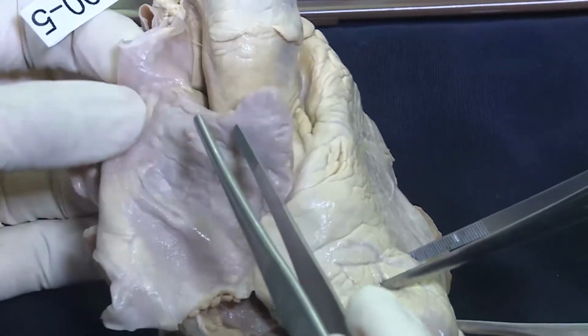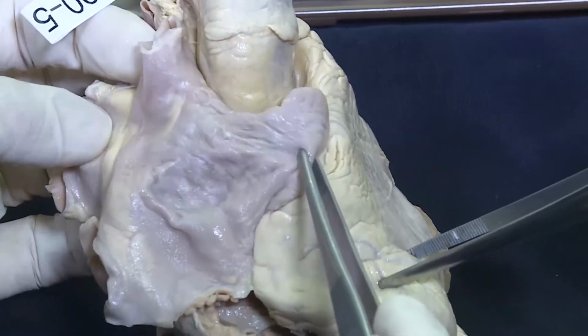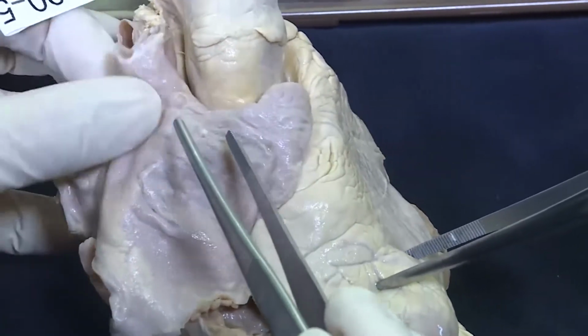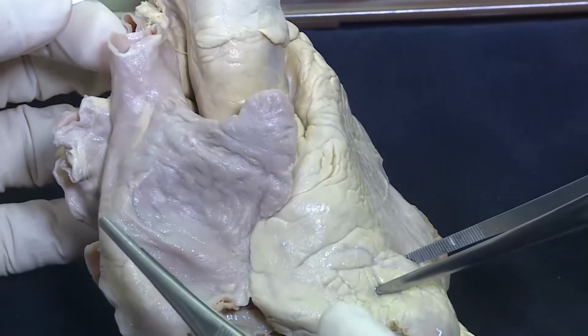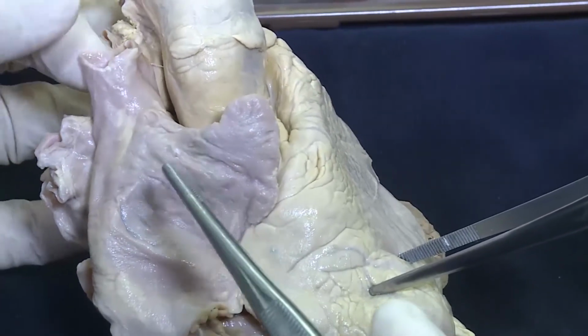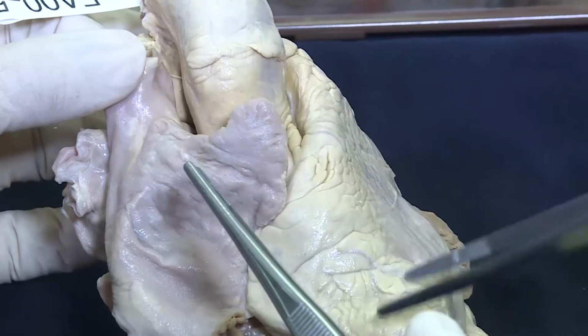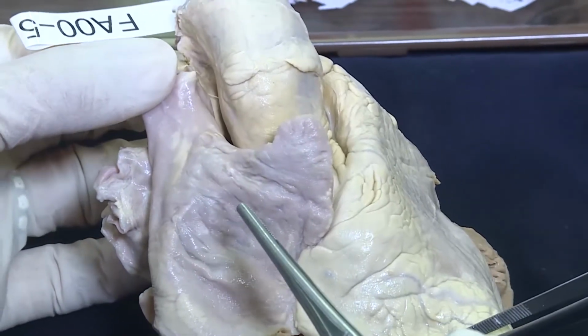So anatomical mapping may sometimes be as important as the physiologic study, to assess the possibility of recurrence or something like that.